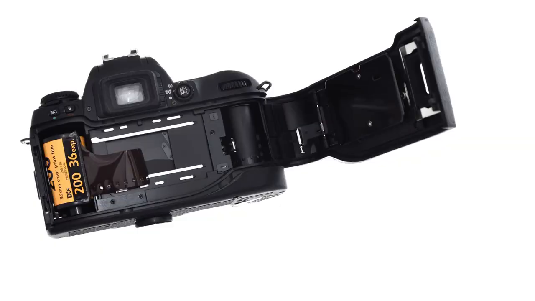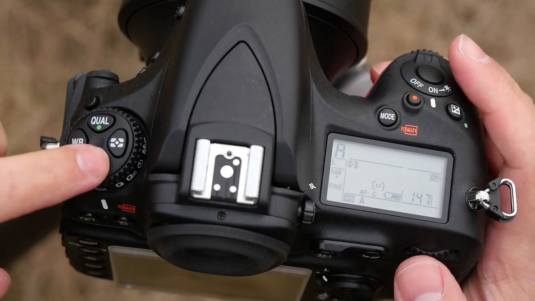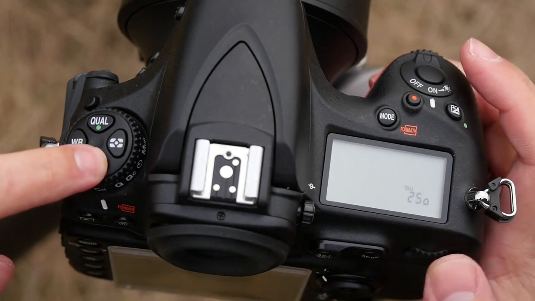In the film days, we were stuck with the ISO of whatever film we happened to have in the camera at the time, but today ISO is as variable and as easy to change as f-stops and shutter speeds. So why not use ISO as the exposure variable set by the camera instead of shutter speed or aperture? Think about how cool that would be.